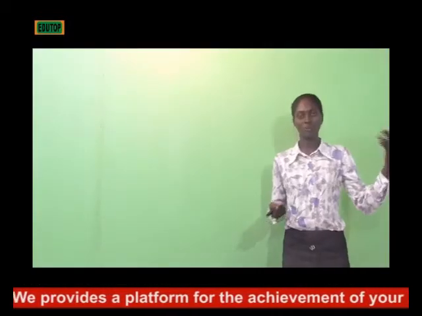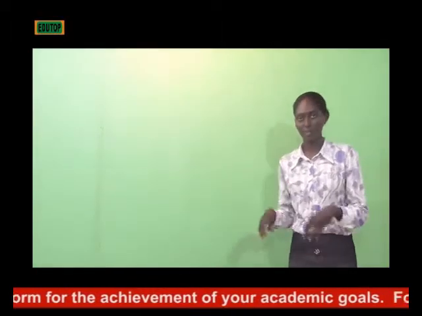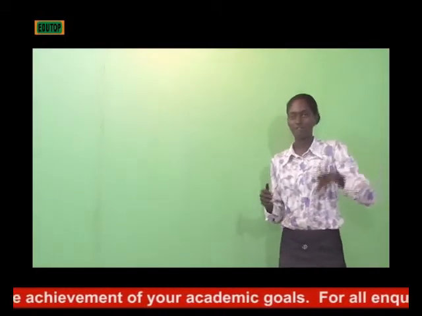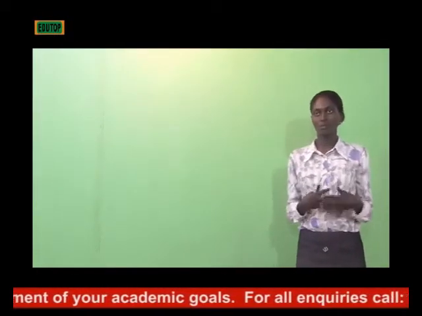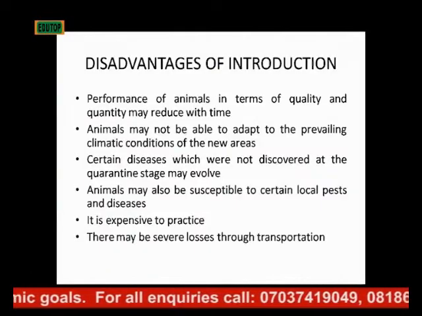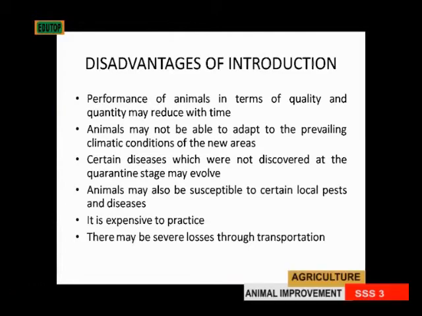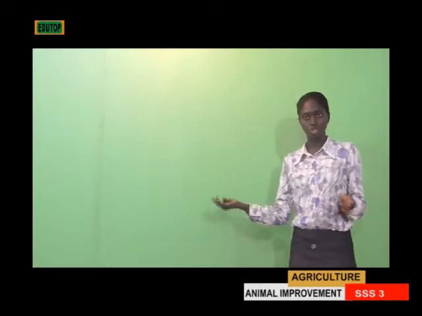Maybe it's been brought from a place where the temperature is low to a country where the temperature is quite higher than where it's coming from, and it may not be able to cope. So that's another disadvantage. Then some diseases which were not discovered in quarantine may evolve. Some diseases that were not discovered at the quarantine stage may evolve at introduction.